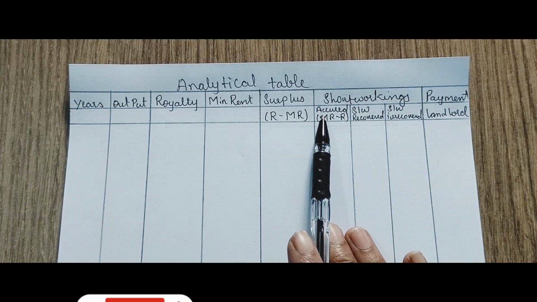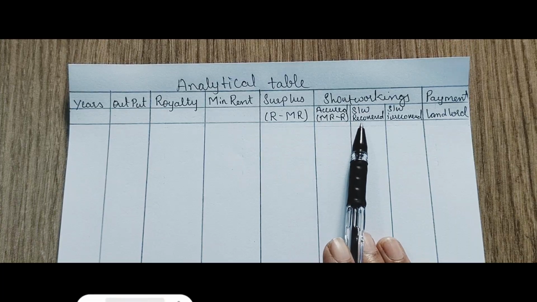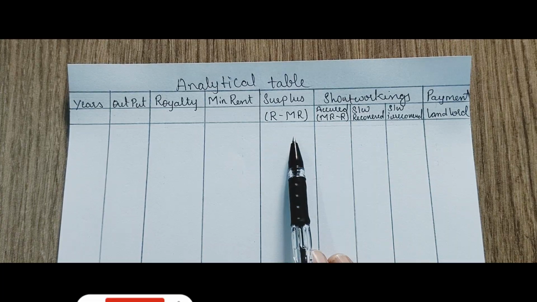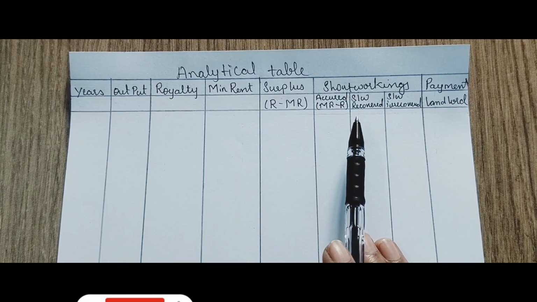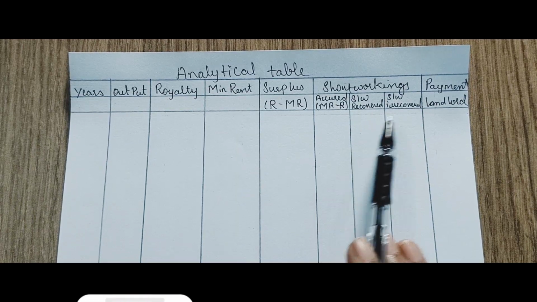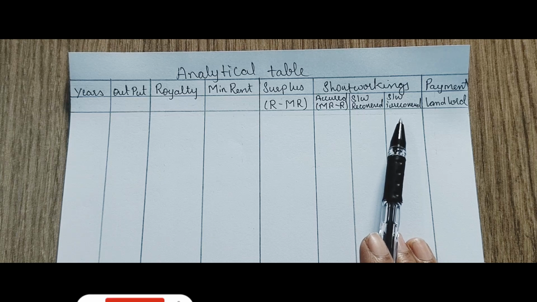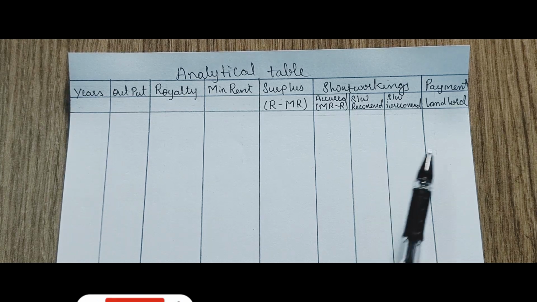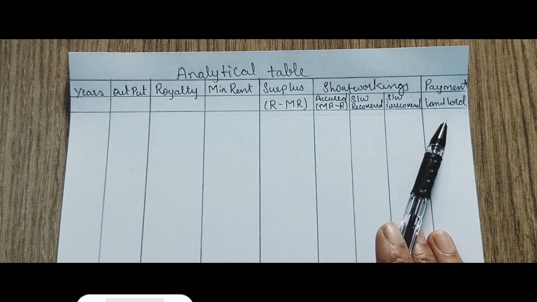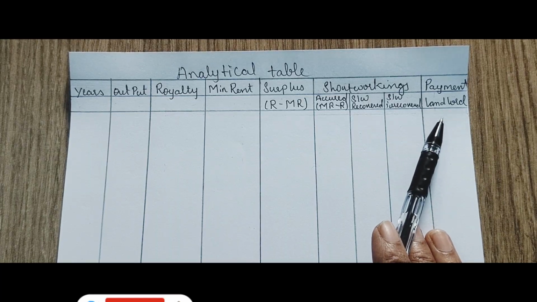And you can recover the short working when you have surplus, only up to the given permission. For a certain number of years only you can recover, and whatever amount is irrecoverable within the given specified period of time will be recorded. And then the payment to the landlord.